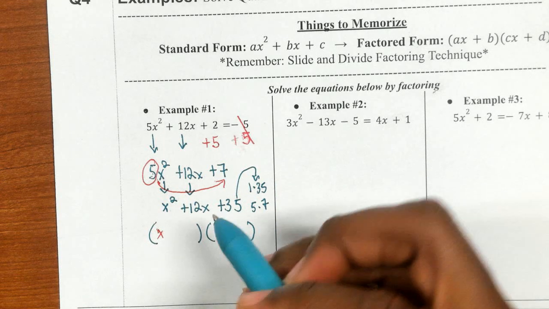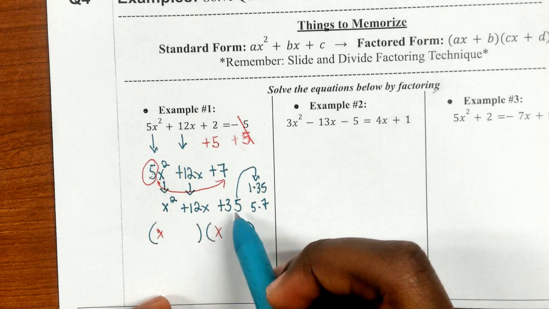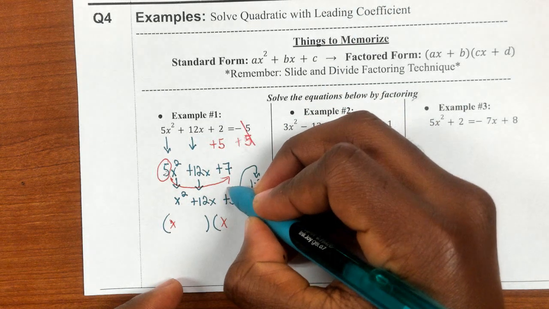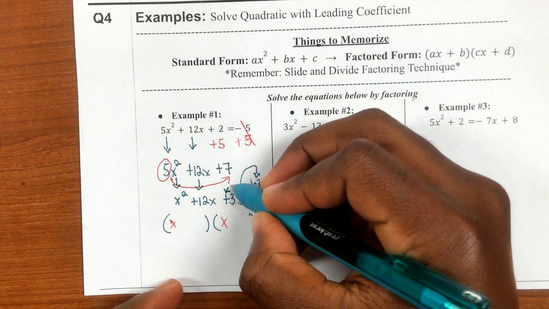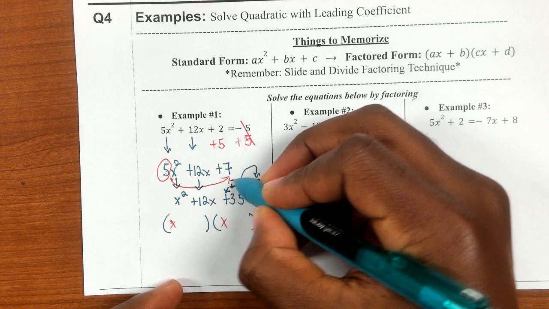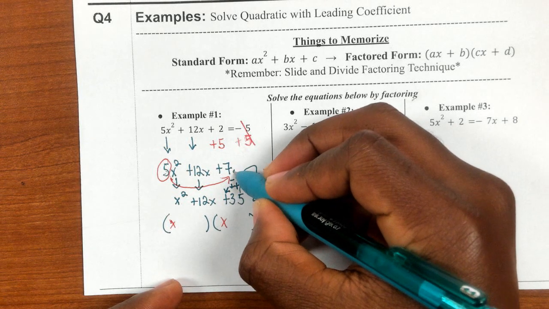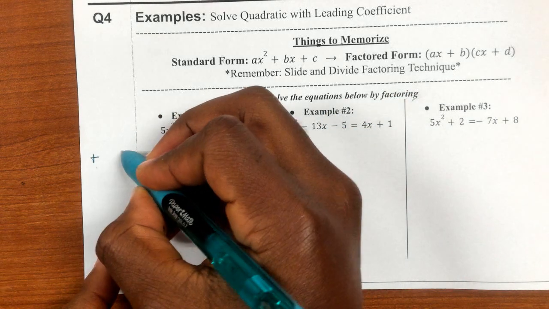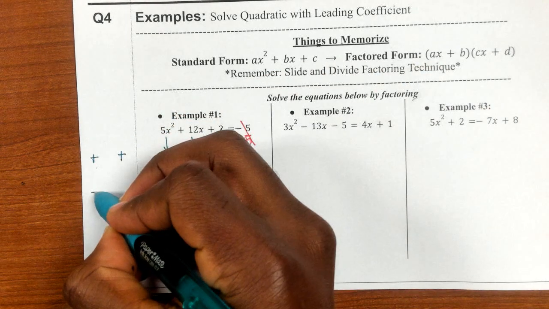I need to find what pair would add to give me a 12. A hint is that they can either be 2 positives or 2 negatives, because positive means same.